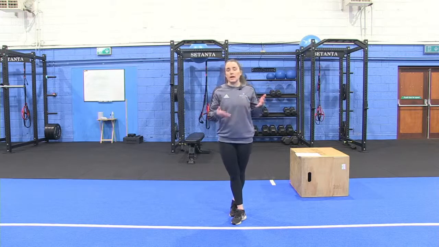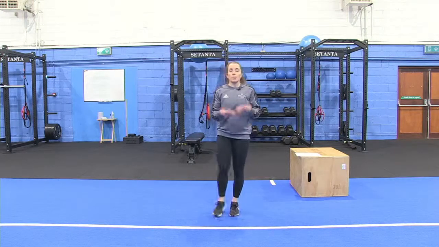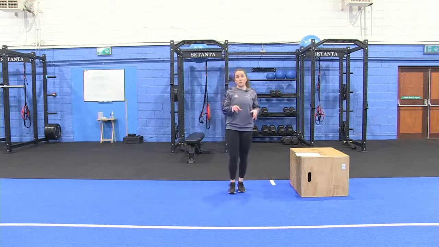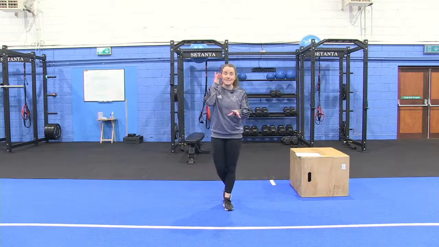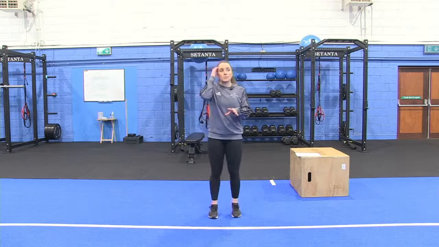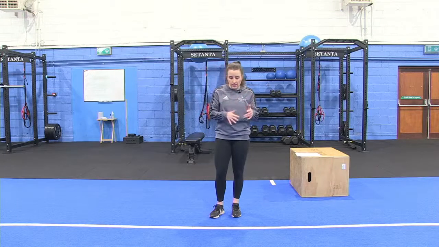They won't be getting as much out of it as they would have at the beginning, but there definitely is a place for it. And also with your more junior athletes, really good for footwork and teaching quickness and training the brain power in that sense.